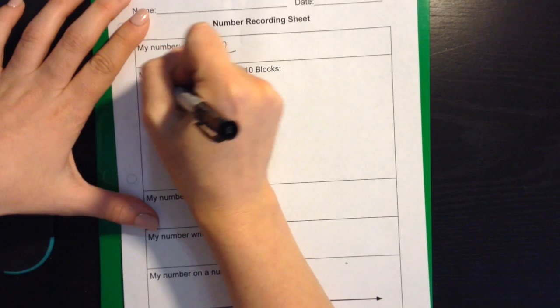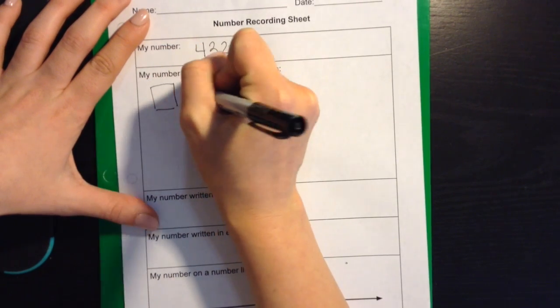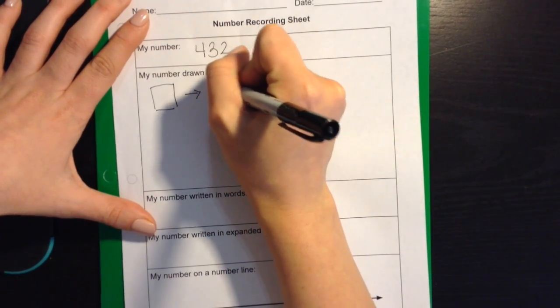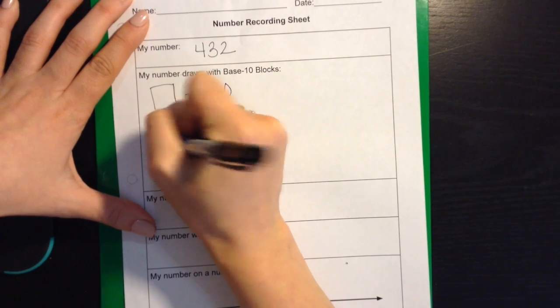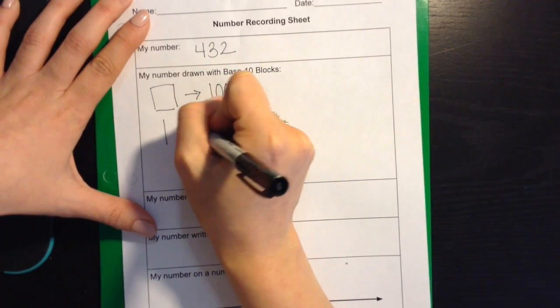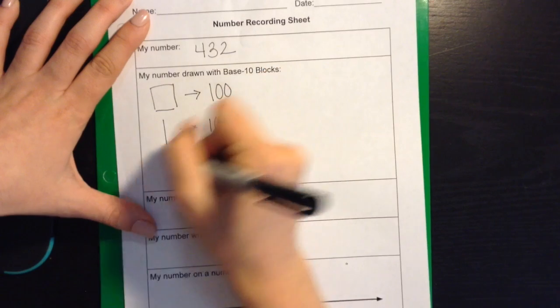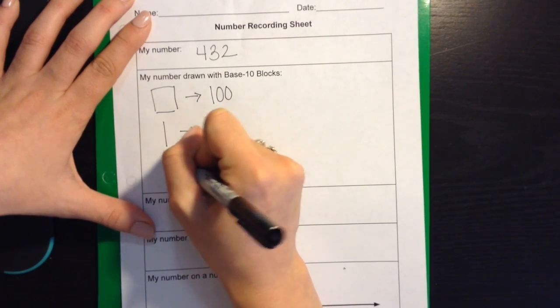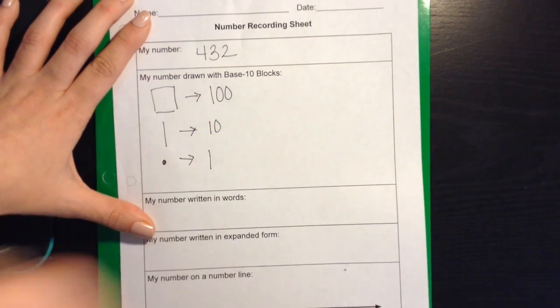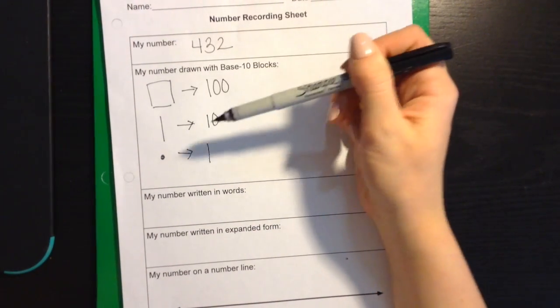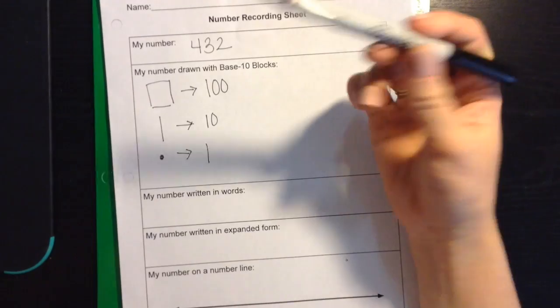Remember, this large square represents 100. A little line or a stick represents a 10, and a dot represents a 1. So you're going to show me how many hundreds, how many tens, and how many ones your number has.